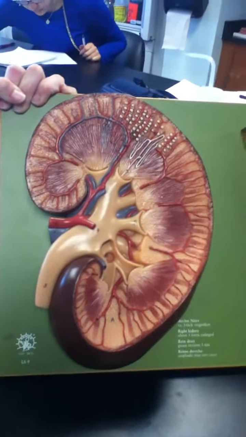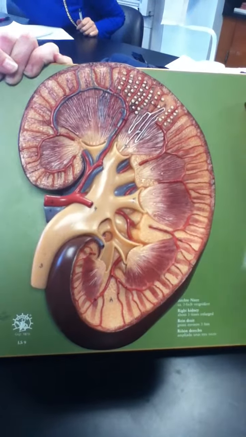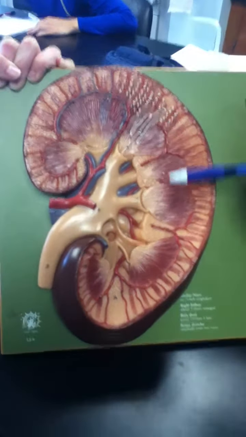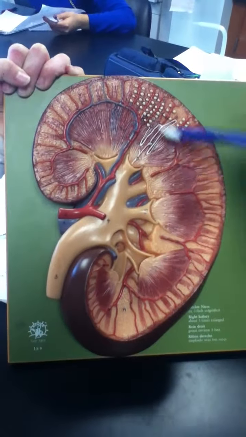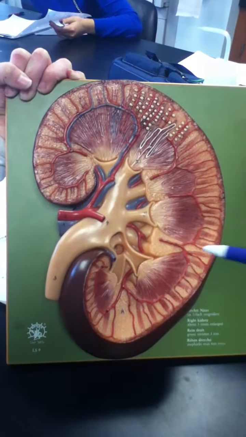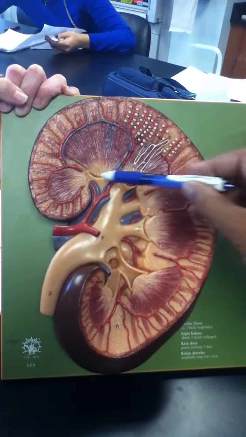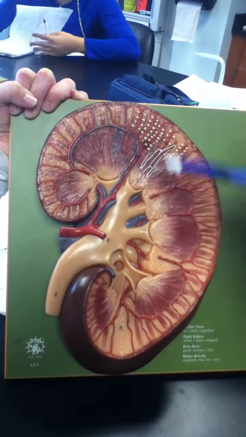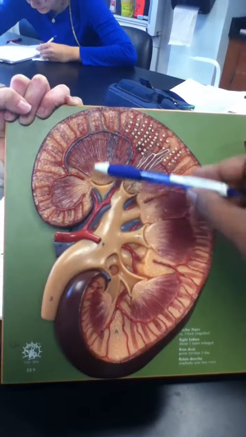Okay, this model shows the longitudinal section of the kidneys, and note the following. The outer region, which is lighter in color, and the inner region, which is darker in color. The outer region is known as the cortex, the inner region is known as the medulla. The medulla is divided into triangular regions, or pyramidal regions, and therefore they are known as renal pyramids. Each kidney may have anywhere between 8 to 12 pyramids.